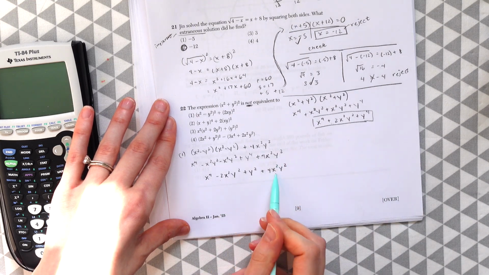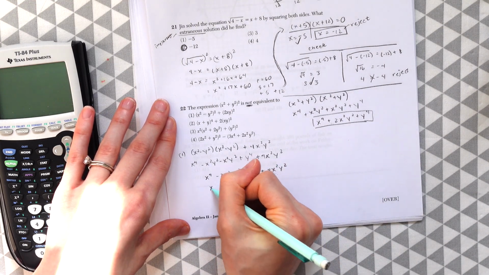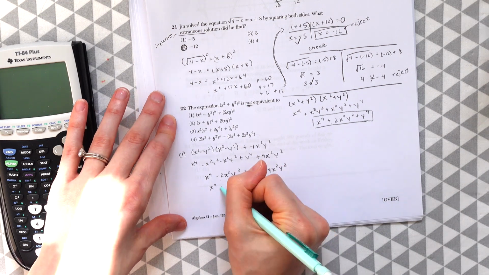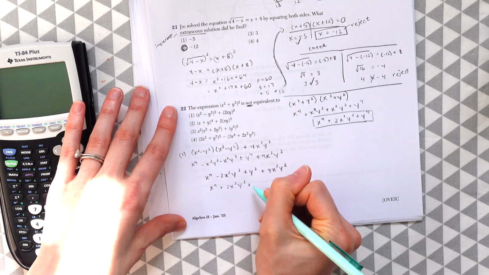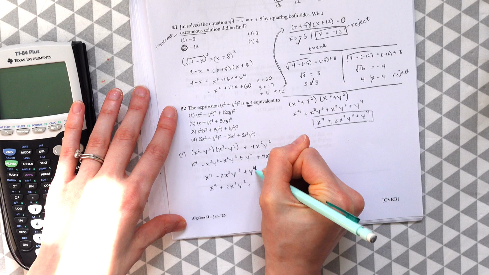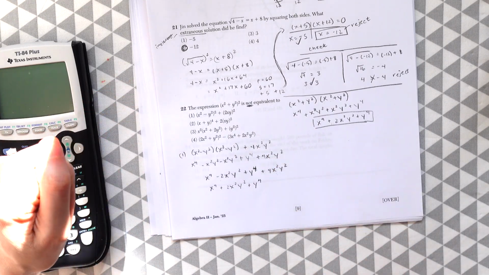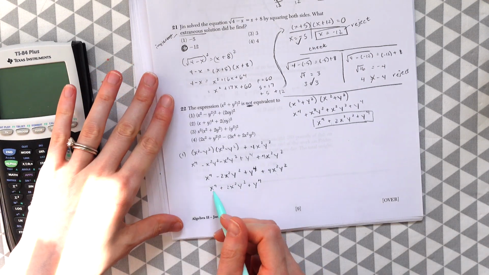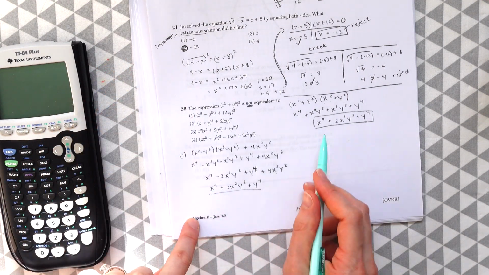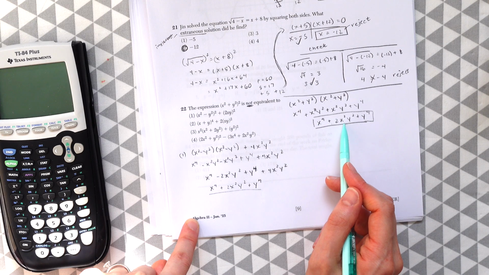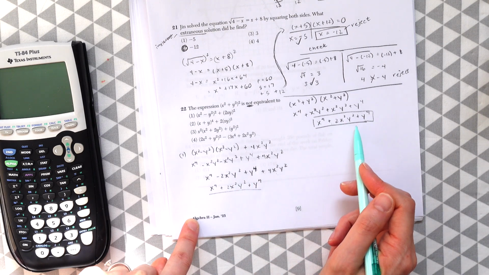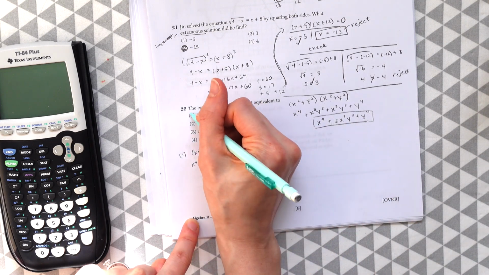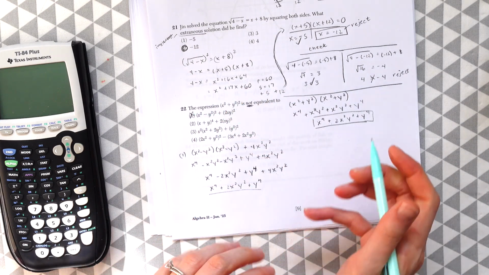So you could see we could actually combine like terms here. And you can see this actually does work out for choice number 1. So see how this matches this: x to the 4th plus 2x squared y squared plus y to the 4th. So this is not our answer because it does work out.